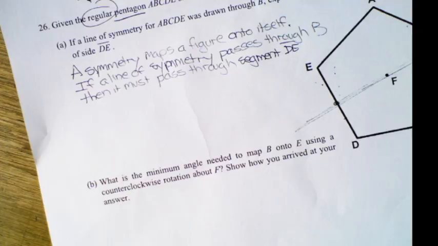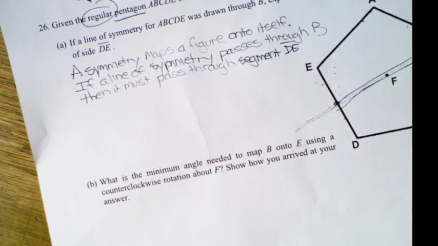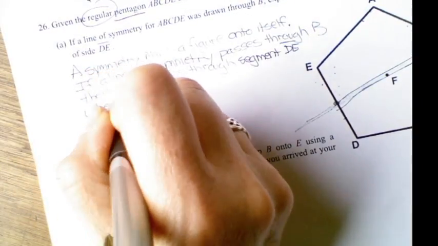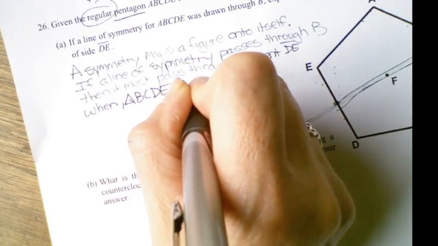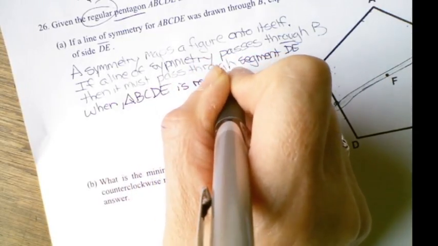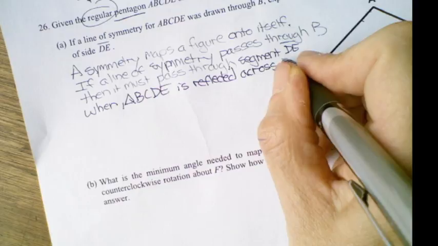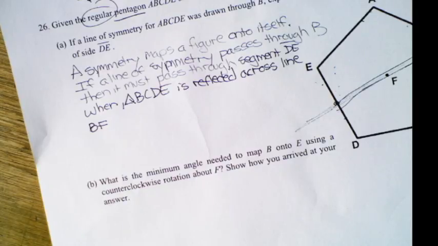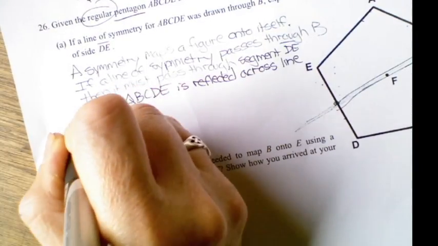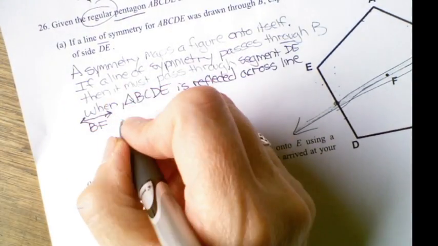When ABCDE is reflected across line BF, notice my notations here, line, right? It's not a line segment, it's a line.